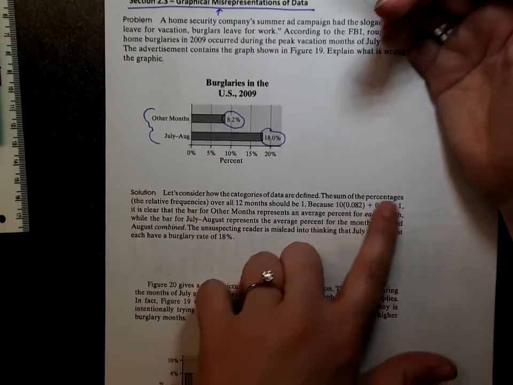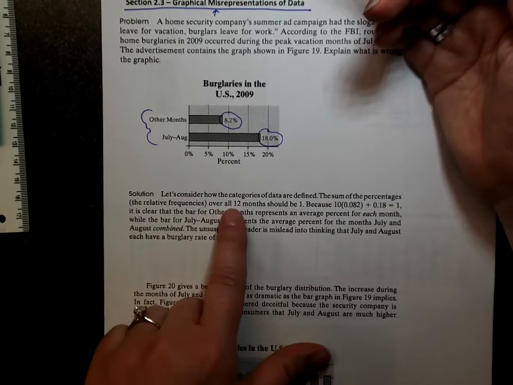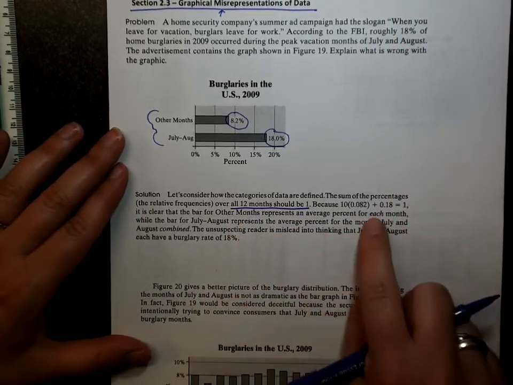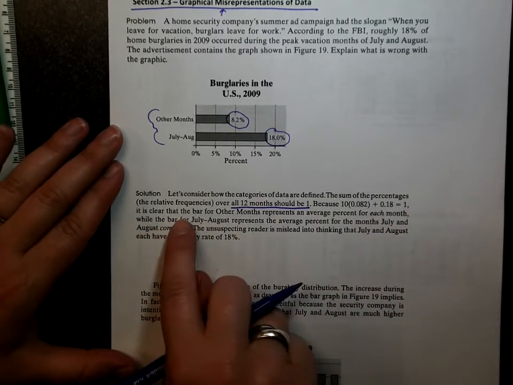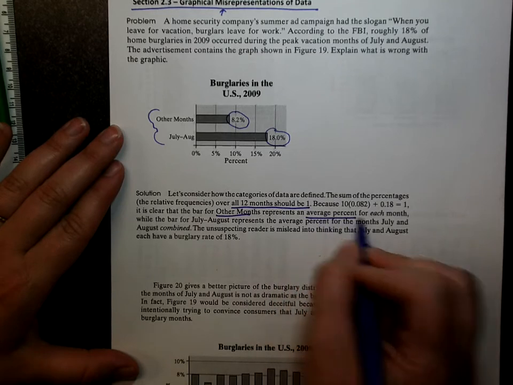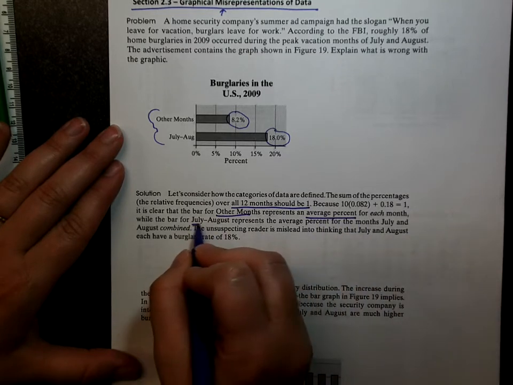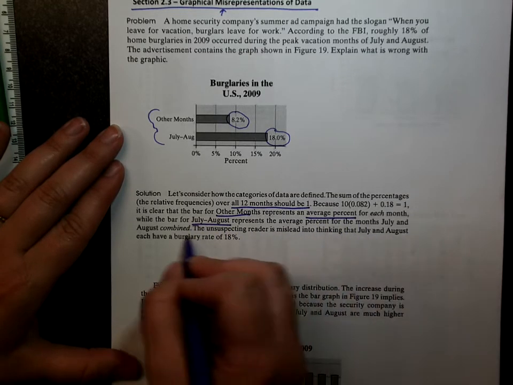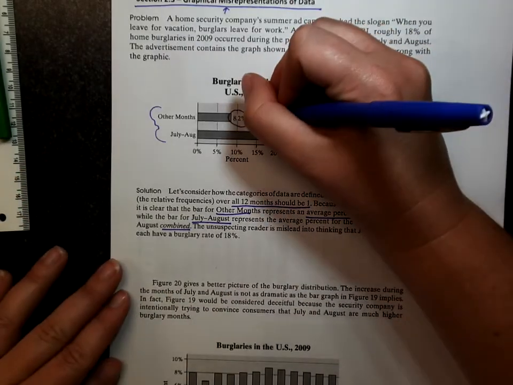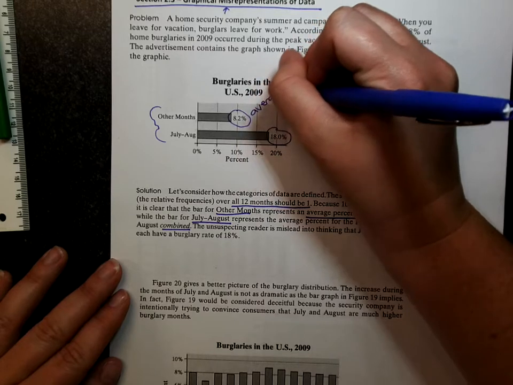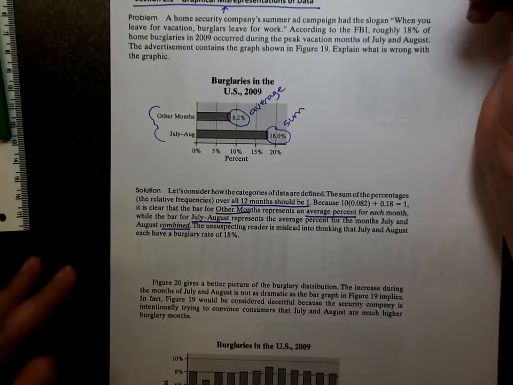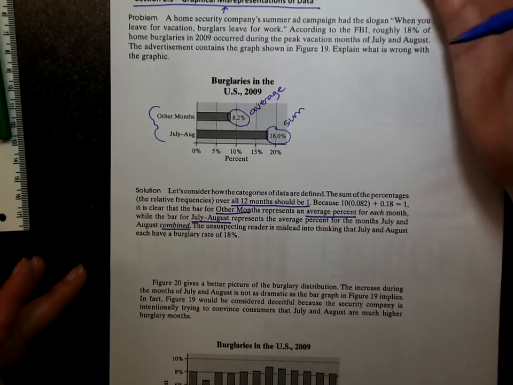So again, the sum of the percentages, the relative frequencies over all 12 months should be 1. But it's not 1. It's clear that the bar for the other months must represent an average percent, while the bar for July and August represents the combined percentages. So they took an average here, and they took a sum here. So the numbers are accurate, but they're misrepresented.